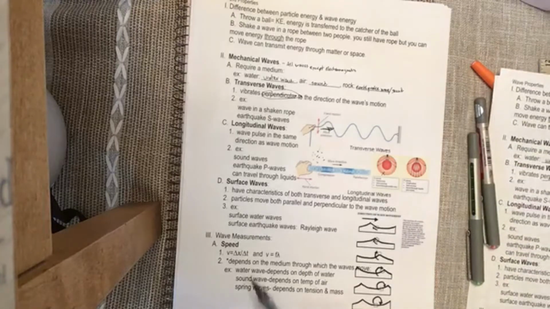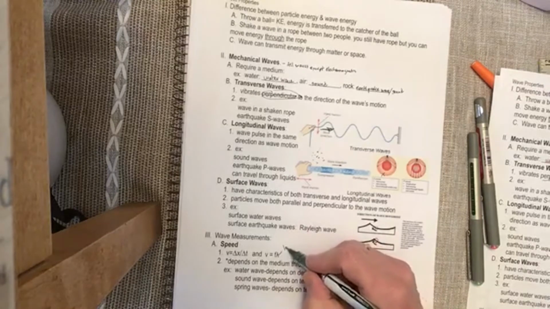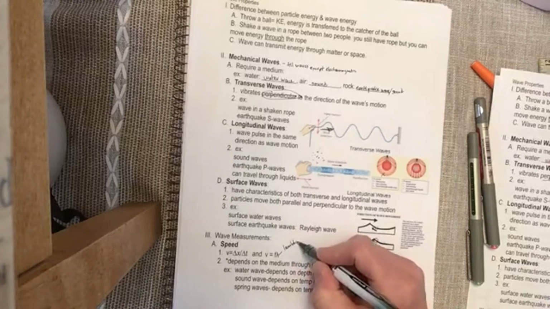All right. Let's talk about some measurements we can make with waves. One is the speed of a wave. And there are two ways we can do speed of wave. One is our old-fashioned way, basically distance over time. So change in distance over change in time, or displacement. And another way is v equals f times lambda. I don't know if you know lambda yet. Lambda, that's a Greek symbol, and it represents wavelength.